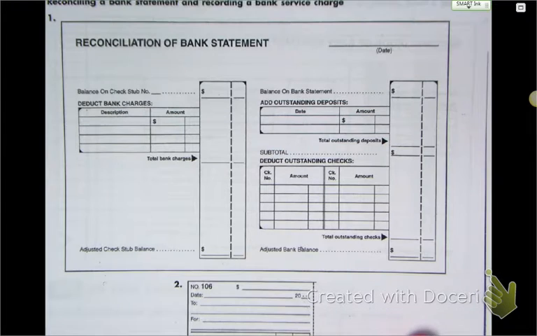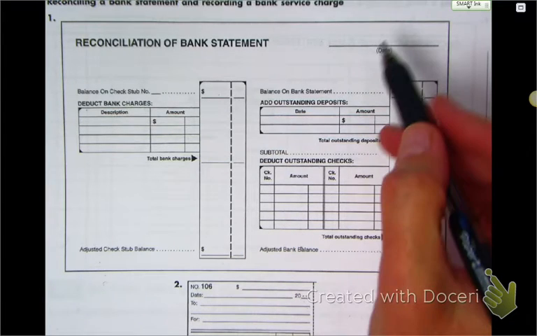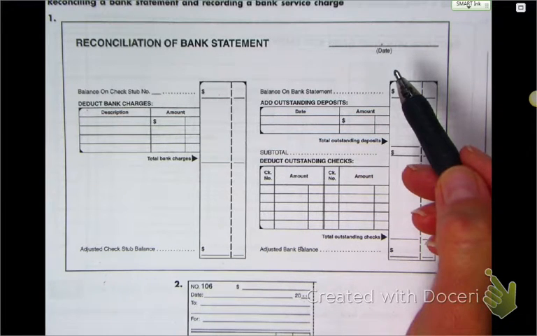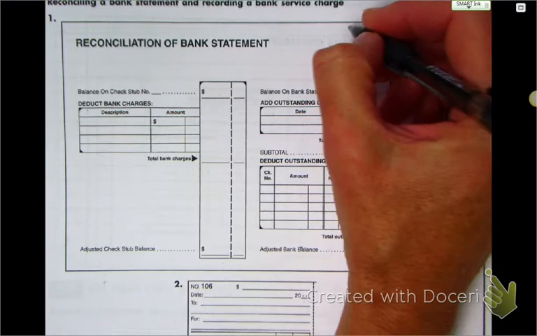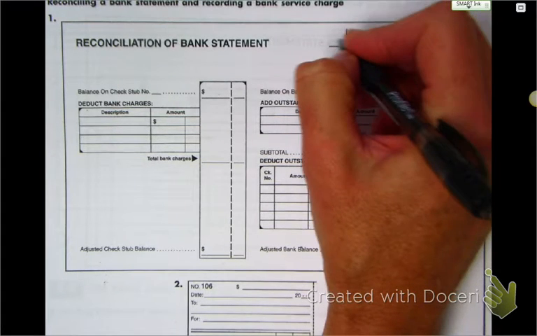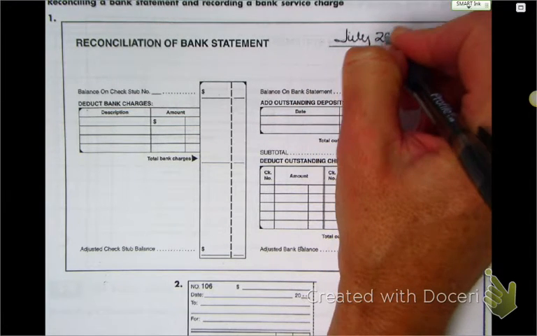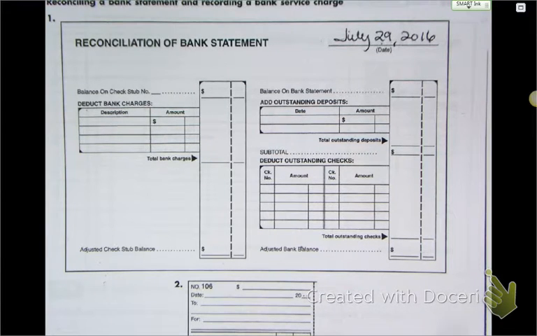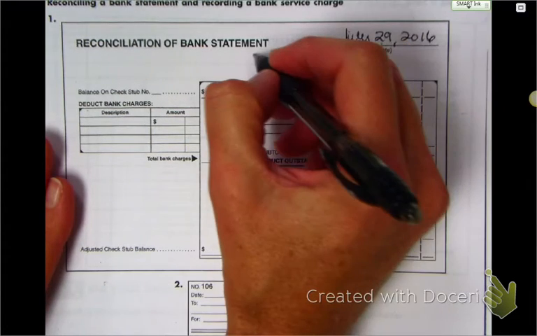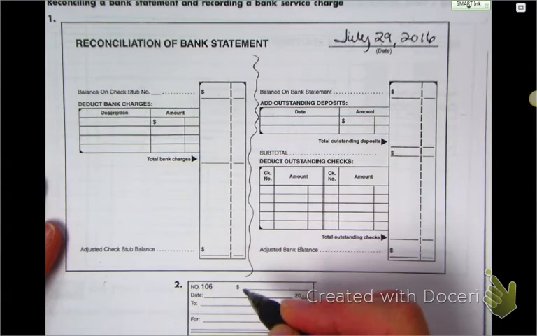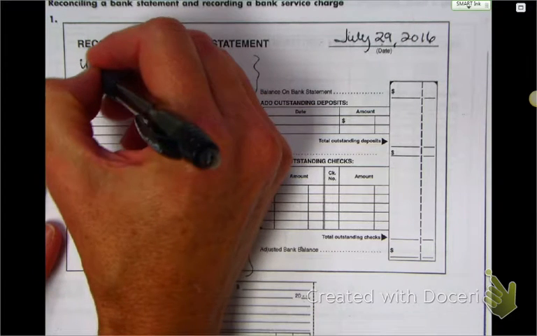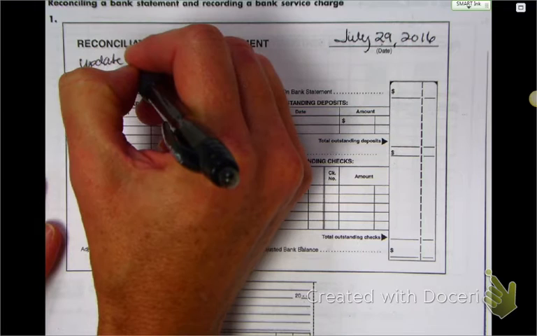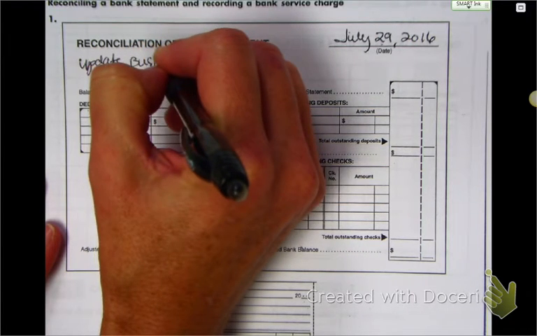Okay, so our first thing, if we're looking at our bank statement reconciliation form, is what date are we going to use. In the problem it says we're going to do the bank statement on July 29th of the current year. So July 29th, 2016. The second piece says we're going to start on this left side, and this is where we're going to update our business records.